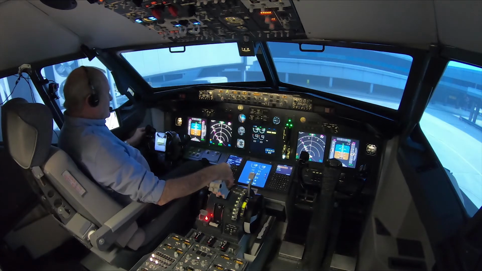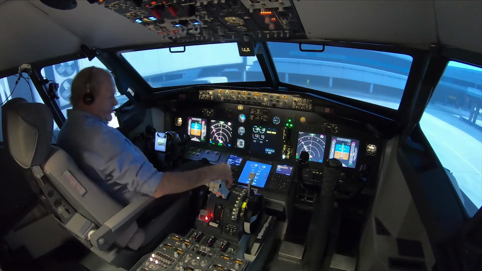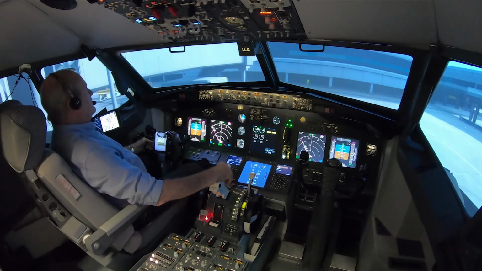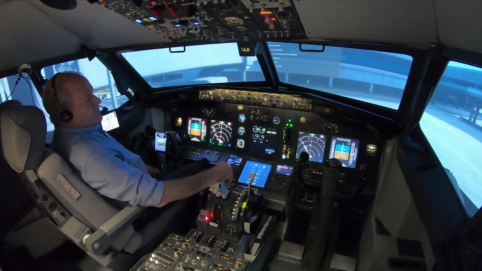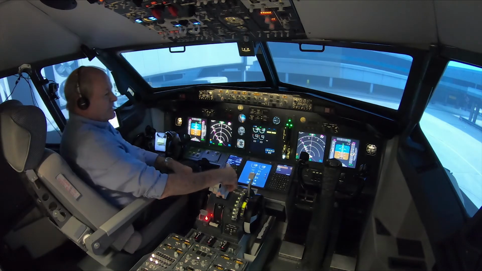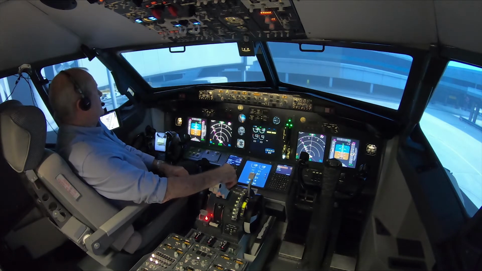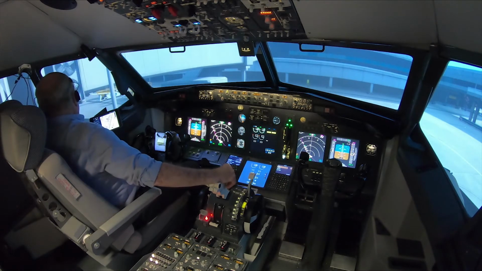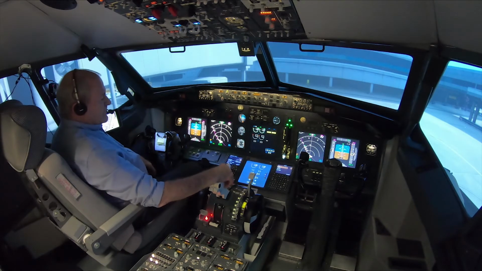Okay, so the first thing we call for, ready for departure, right? So we're calling for the tug to come in and push us back so that we can taxi. And here comes our tug.